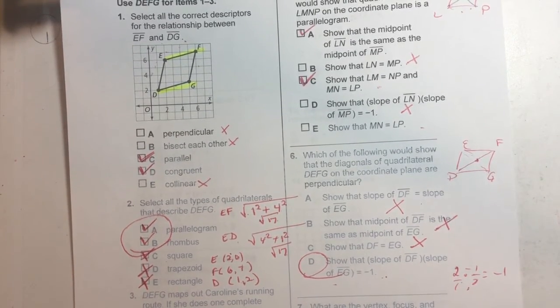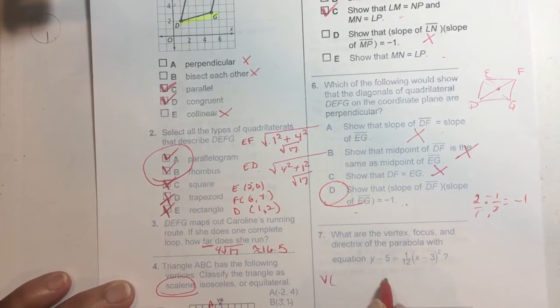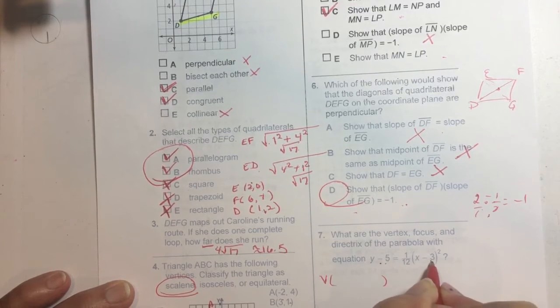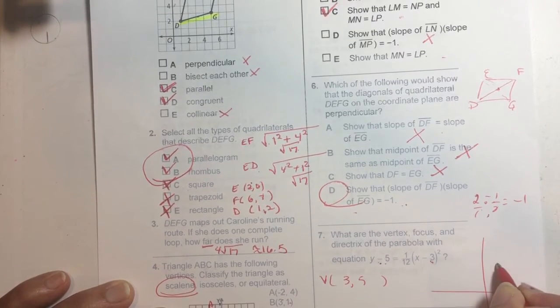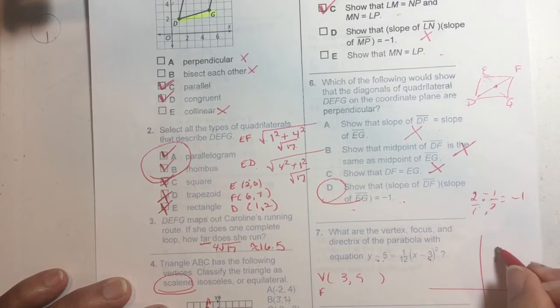Okay, number 7, we're talking about a parabola. The first thing you need to know is the vertex. The vertex is going to come from these points here. It would be 3, 5. So the vertex would be up here somewhere. Now, the focus is up here, and the directrix would be down here.